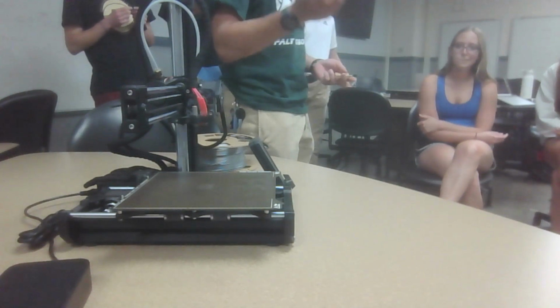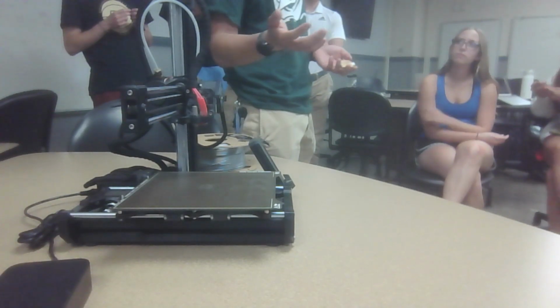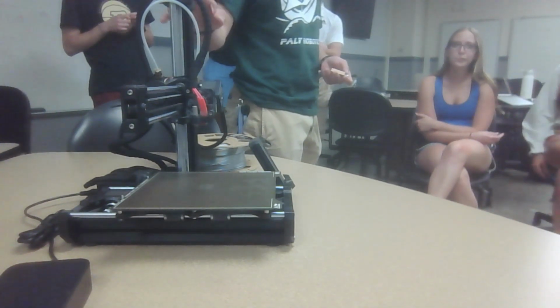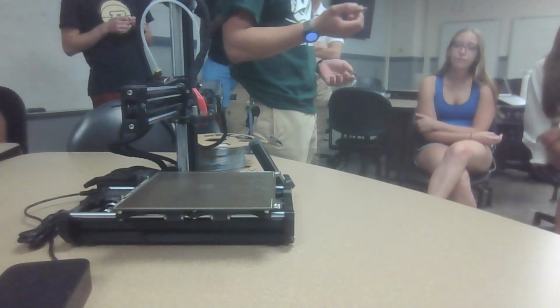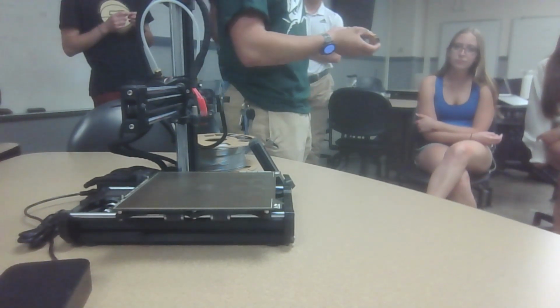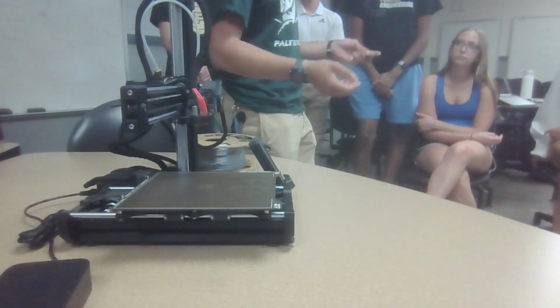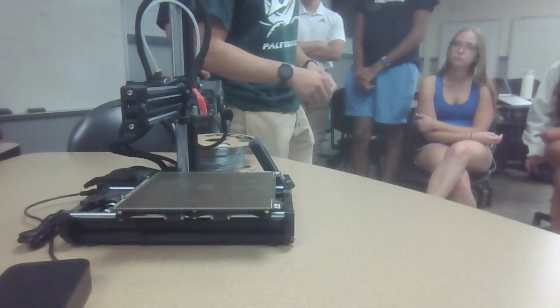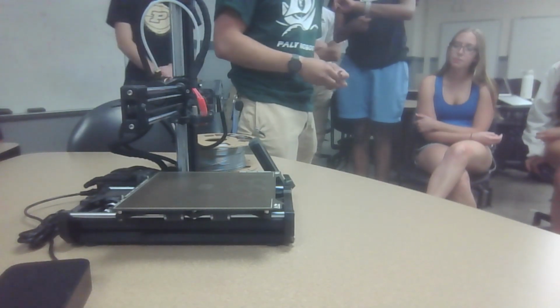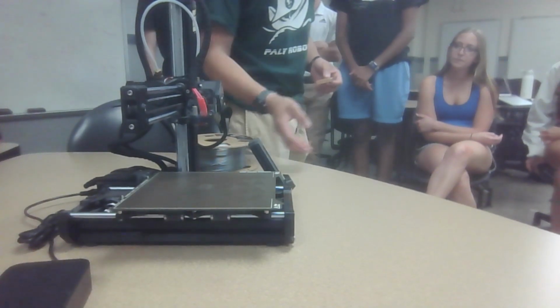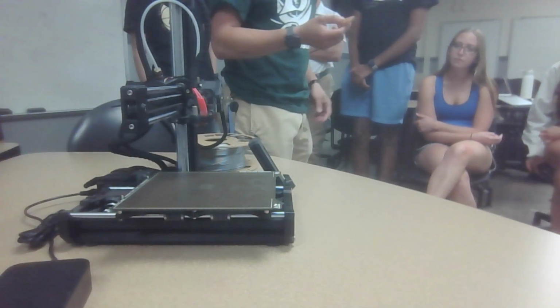So you all know how to slice something now. To make it run on the printer, you'll use some storage device like a USB. This one takes USB. Some printers can do it wirelessly or with SD cards. You turn on the printer. It's already on, with a nice screen here.